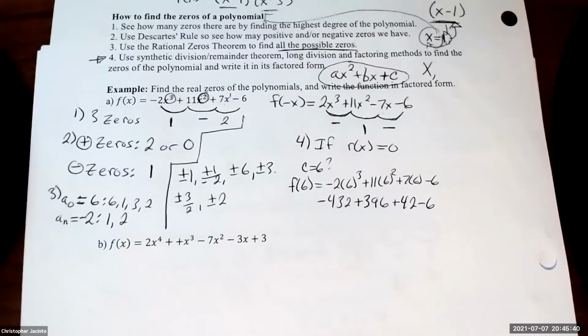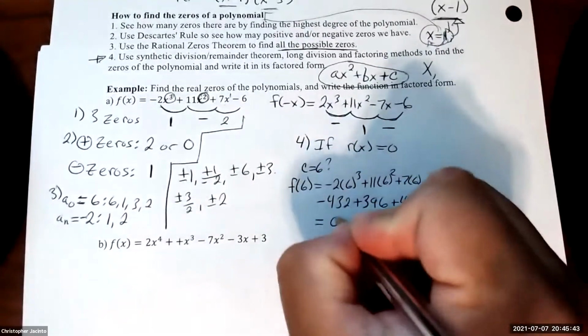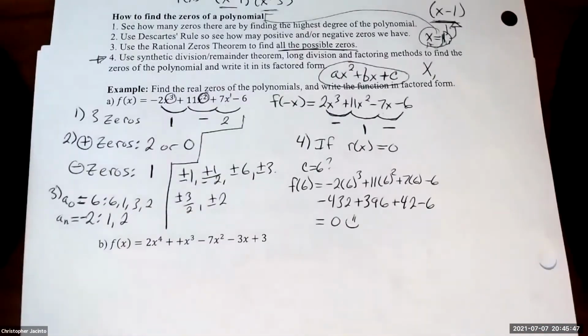Oh, yeah, nice guess. We get 0. Happy face. Did you know it was 6 or did you just randomly guess 6? Guess? Okay, so that's a really good guess.